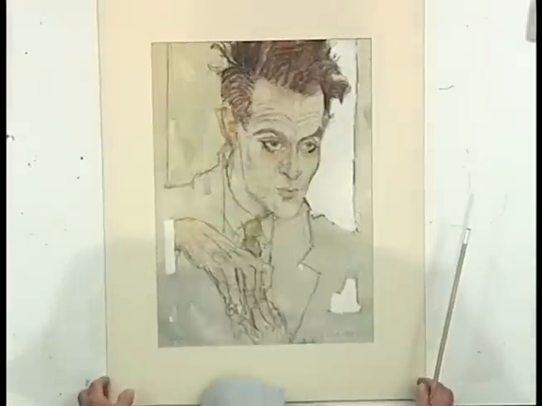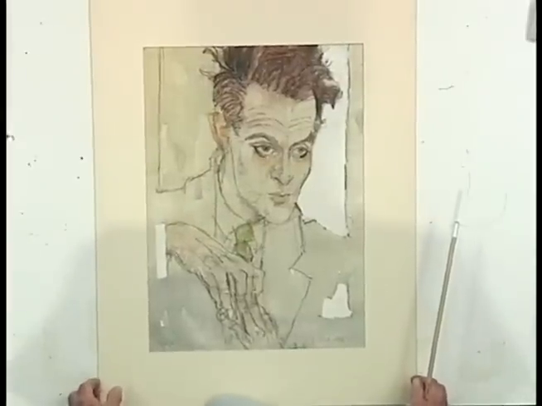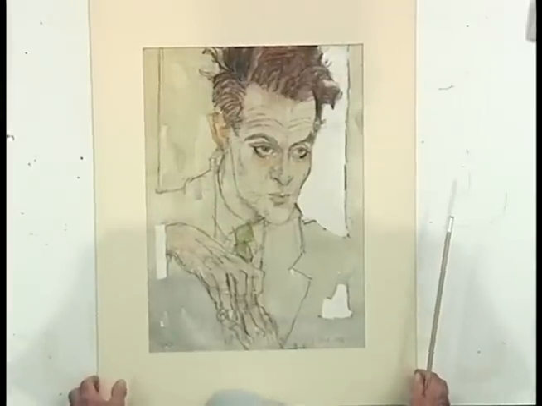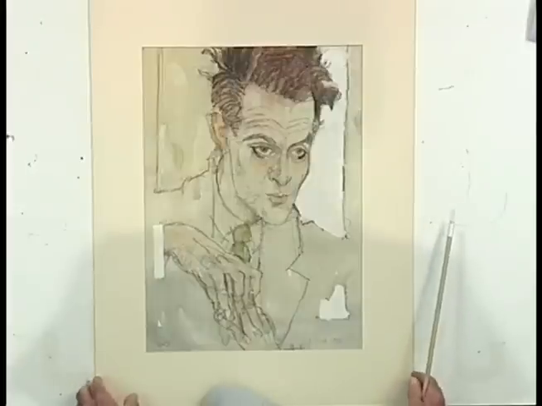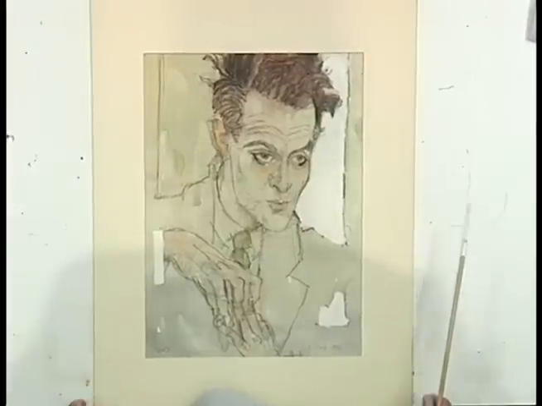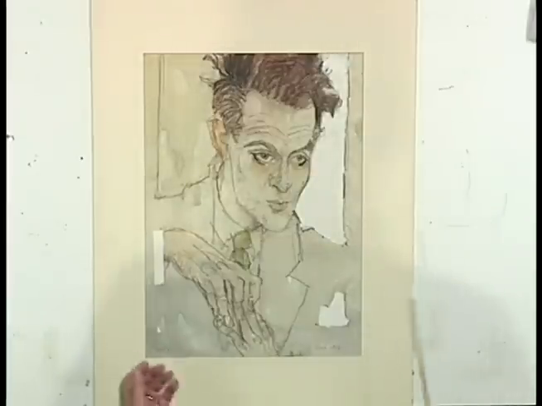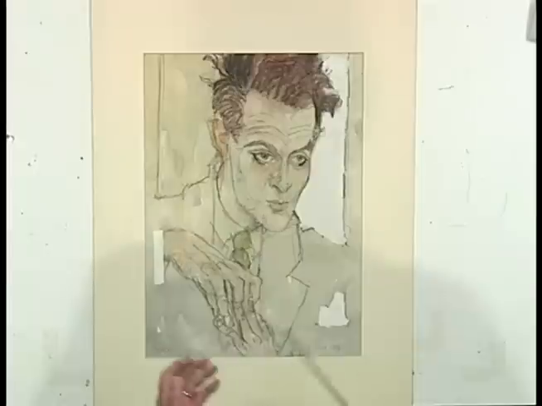On my next example here, I have a kind of a chalk drawing of, let's say, Viennese painter from 100 years ago, Egon Schiele. Now, I would include him as an expressionist painter, if we're going to talk for a moment about expressionism as one of the art isms in history.